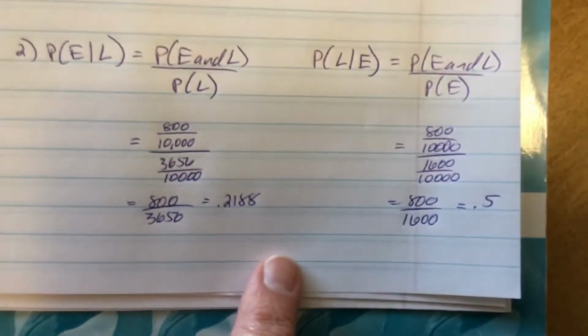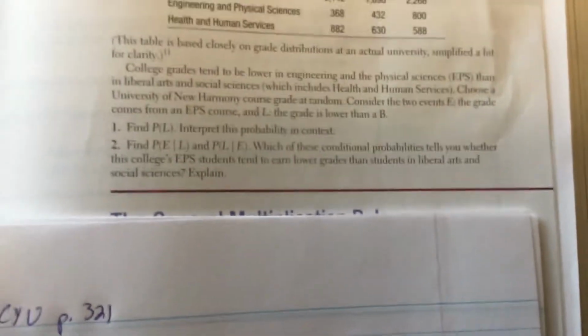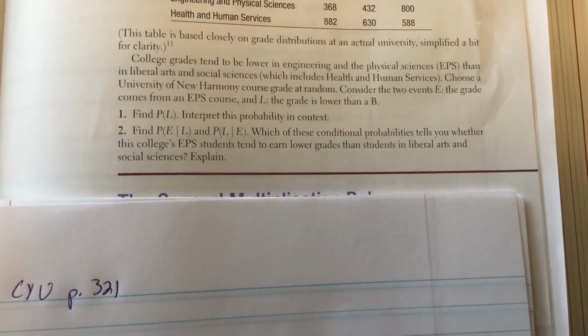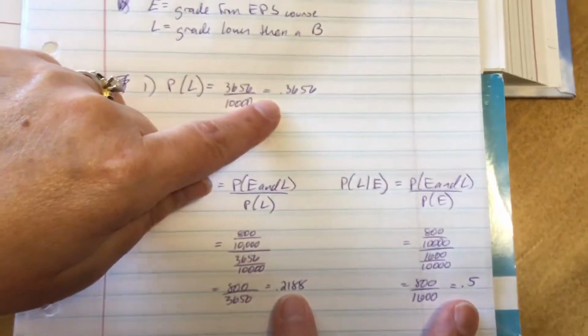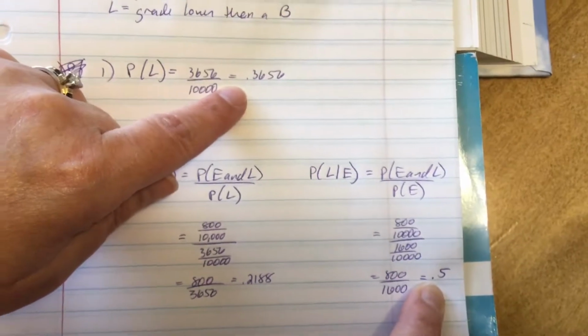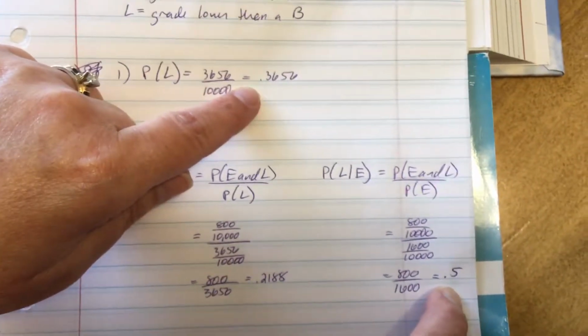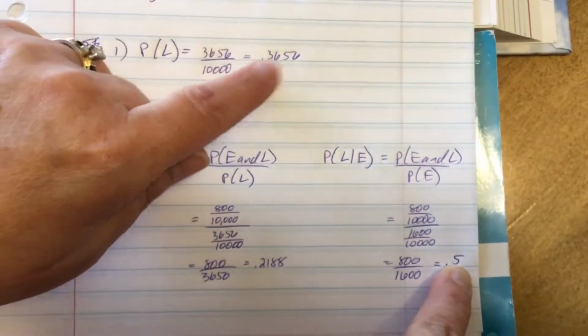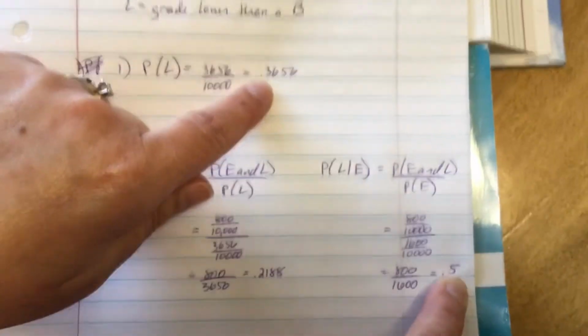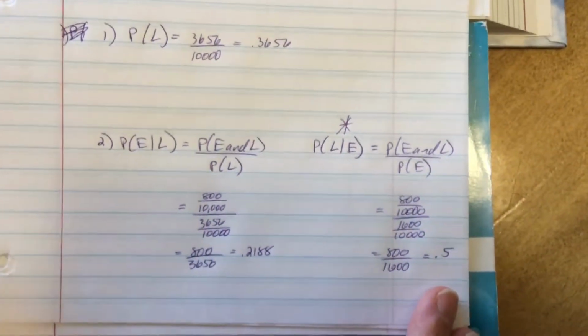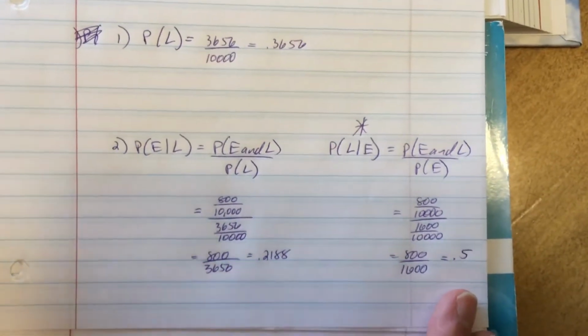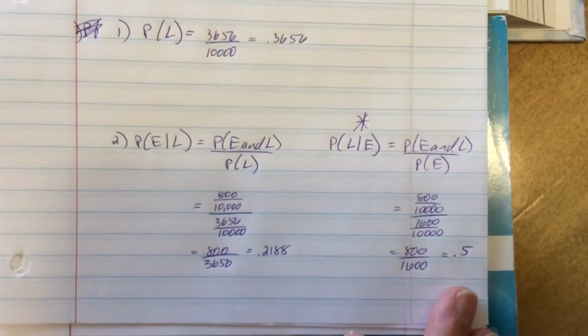The next part of this question says, which of these conditional probabilities tells you whether the college's engineering students tend to earn lower grades than students in liberal arts? We want lower grades. If we compare these two probabilities with just the plain probability of getting a lower grade, this probability tells me there's a 50% chance you're going to get a lower grade given that you're in engineering. And that's a greater chance than just getting a lower grade. So this is the probability that tells us that engineering students tend to get lower grades than students in liberal arts and the social services. Okay, great.